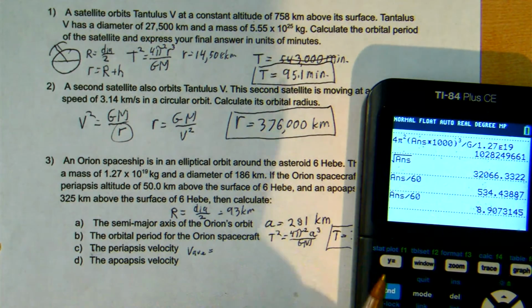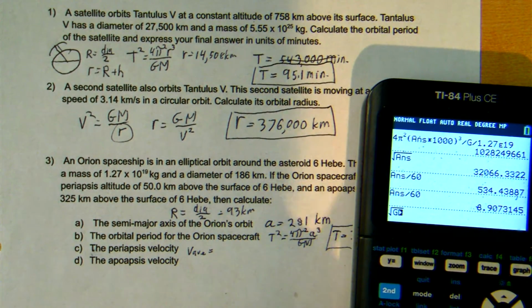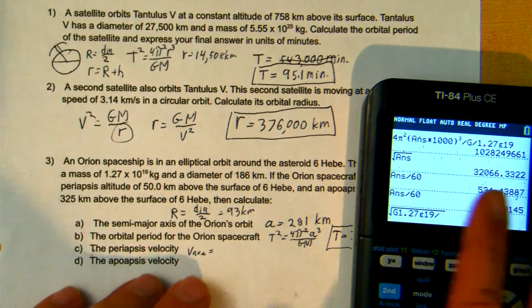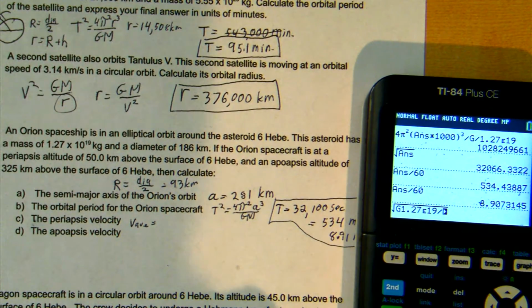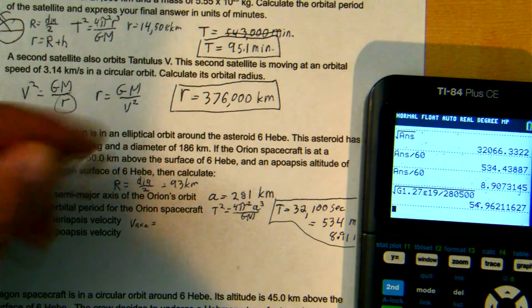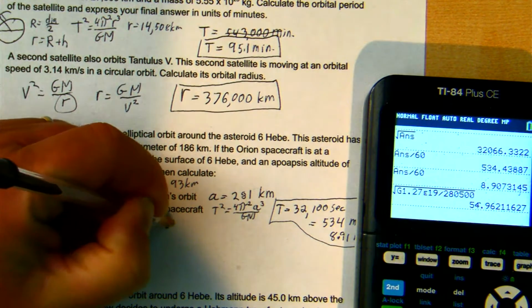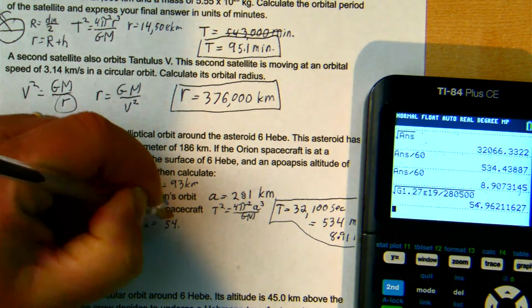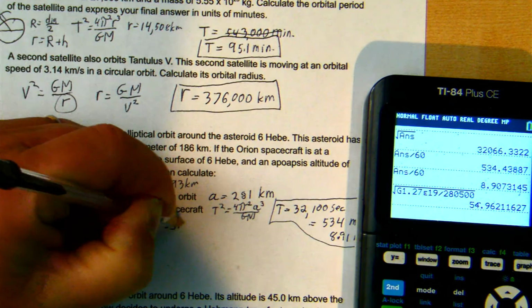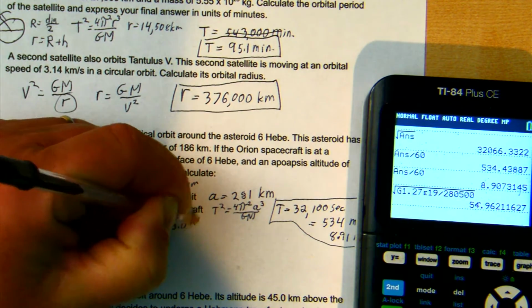So the square root of G times 1.27 times 10 to the 19th power divided by the semi-major axis was 280,500, as I recall. Enter. The average orbital velocity is 55.0 meters per second.